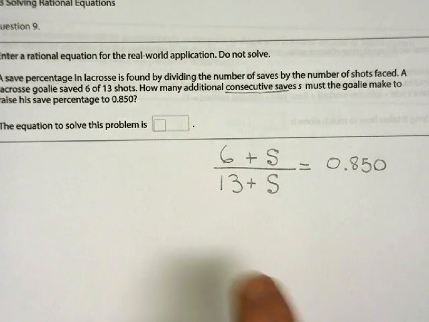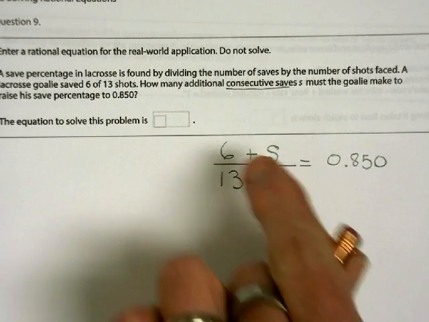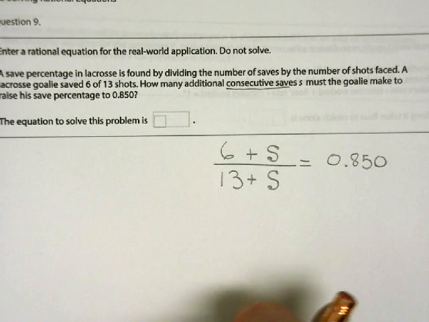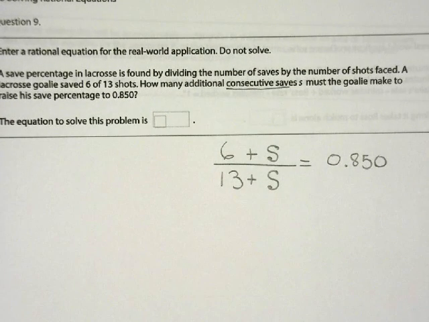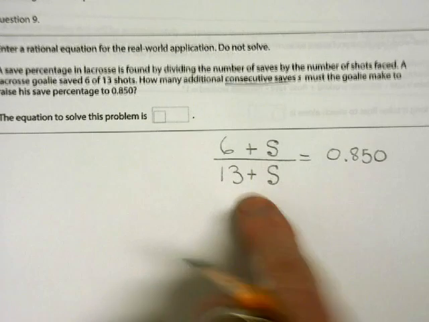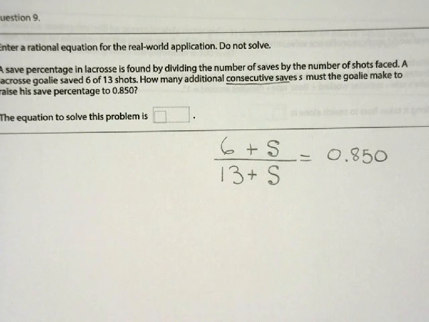So that's all you have to do. Whatever ratio they give you in your work, you just make sure you use the variable S. You write the new ratio, because that's the rational equation, right? Because it's got a variable in the denominator, to equal the percent they give you. And percents are decimals, right?